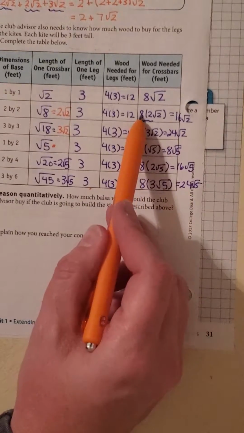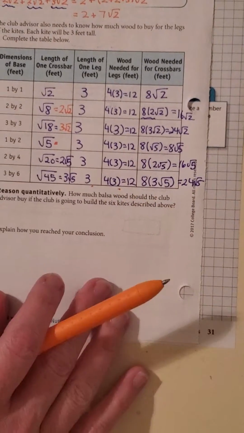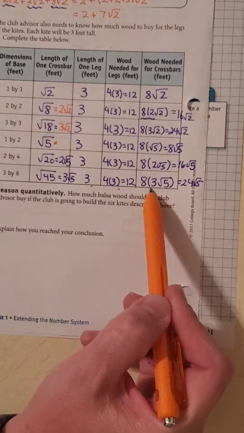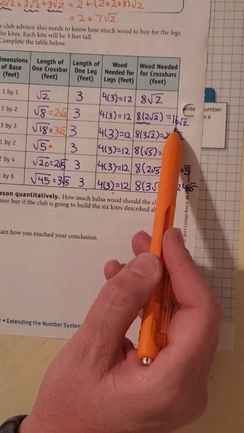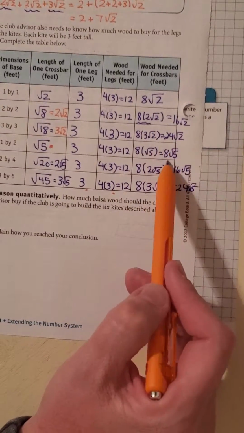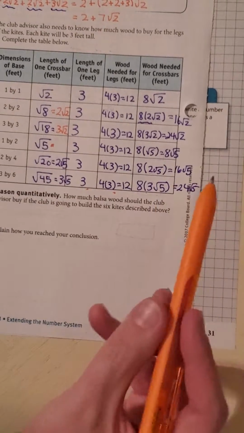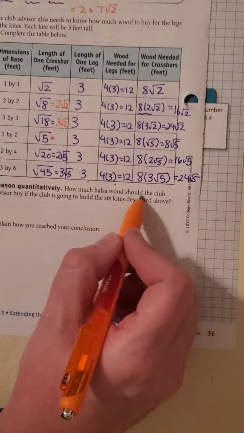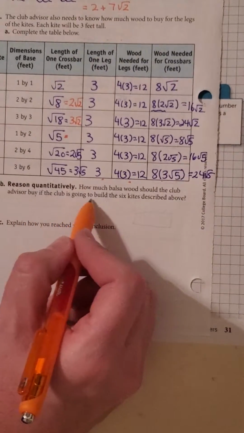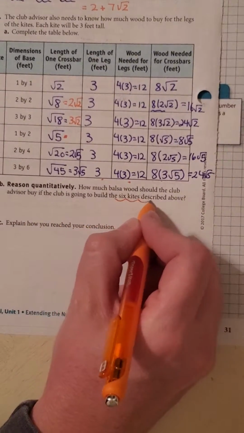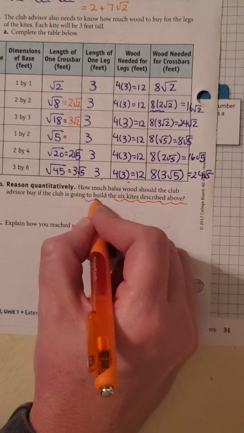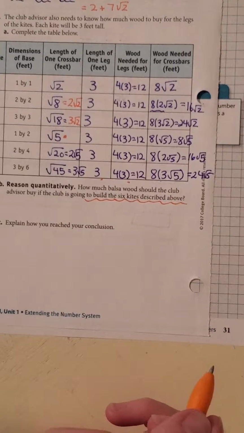And then I multiplied each of these by 8 because there were 8 crossbars. And so you should have 16 square root 2, 24 square root 2, 8 square root 5, 16 square root 5, and 24 square root 5. All right, how much balsa wood should the club advisor buy if the club is going to build 6 kites, all 6 kites described above?